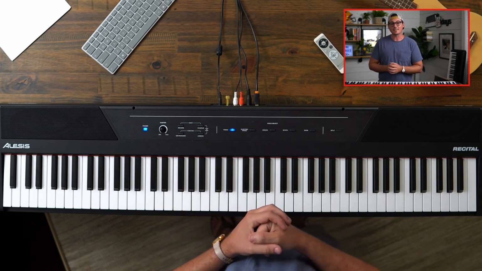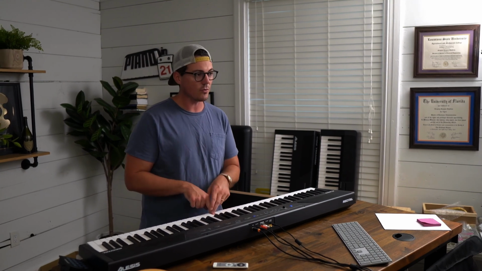Now, if we want to get a little bit technical, just so you know, the actual rate of vibration of this note right here, the A right in the middle of a piano, is 440 times per second. So it's very, very fast. It's vibrating 440 times every second.